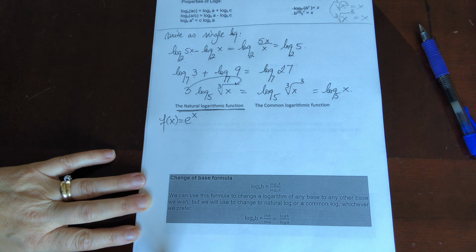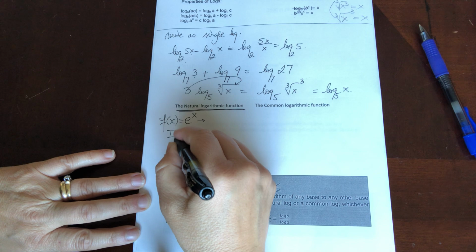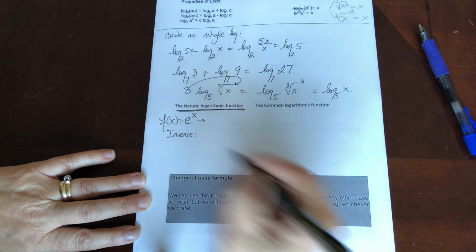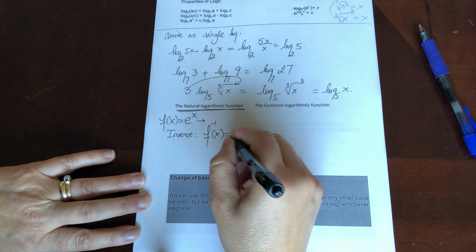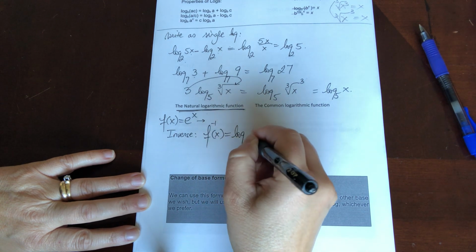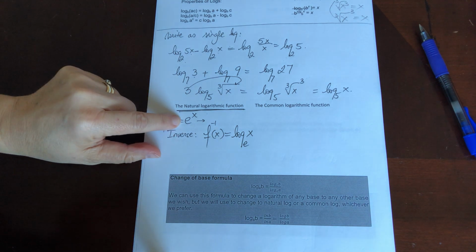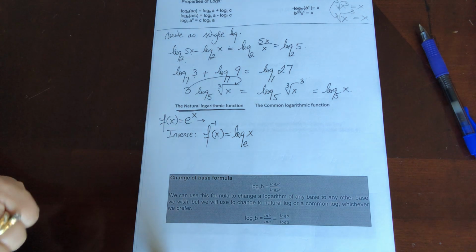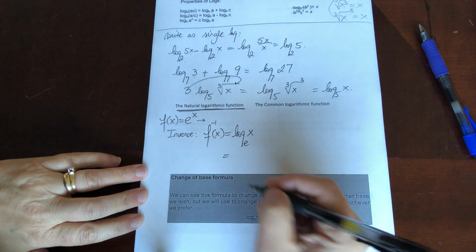Now, of course, just like any exponential function, it will have an inverse. What is the inverse of it? Well, the inverse of this exponential function is one that has a log with base e. Yes. Now, it turns out that's the only one that we'll be dealing with in applications that come up in our business calculus, because the only exponential function that we'll be dealing with is the natural exponential function. So that's the one to pay attention to.